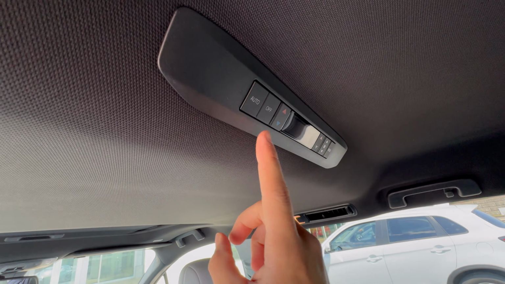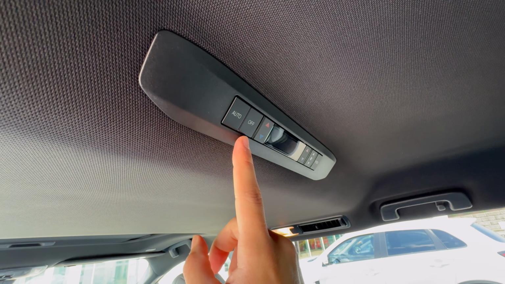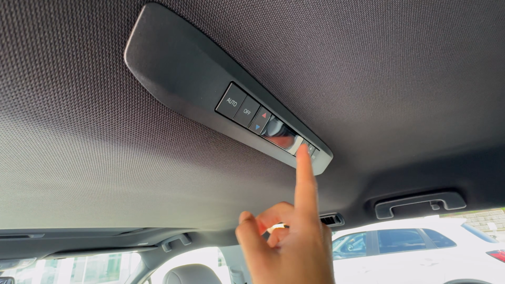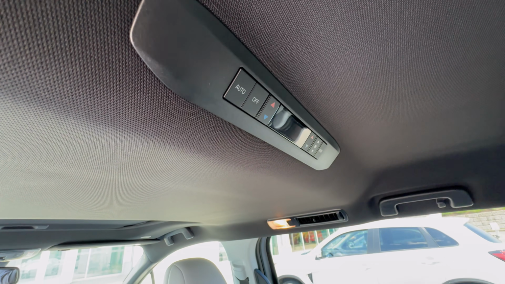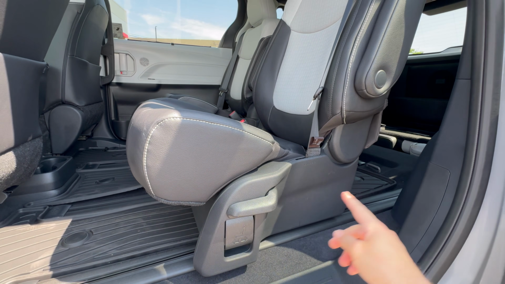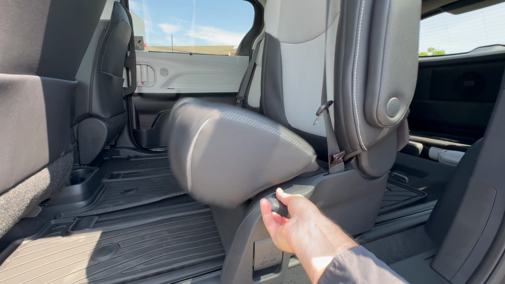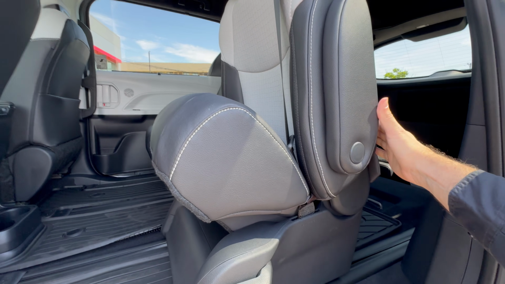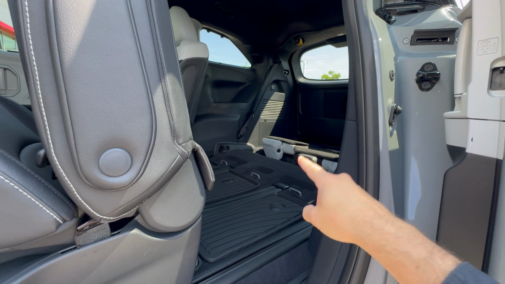Now in the back of the Sienna, you also have your own controls up here for auto, off, and then your temperature, and then your fan speed right there. Now right here for the seats in the back, you pull this lever and you can pull the seat forward and back. And then when you pull this, it puts the seat down so you can slide it all the way forward to access the back.